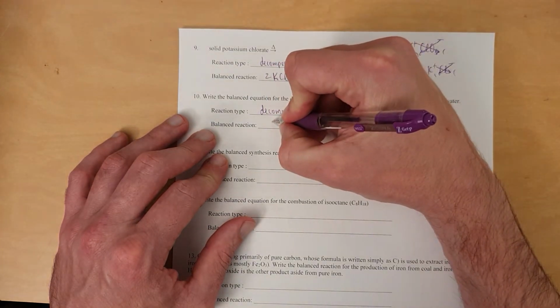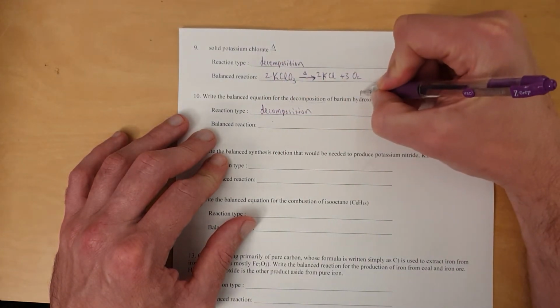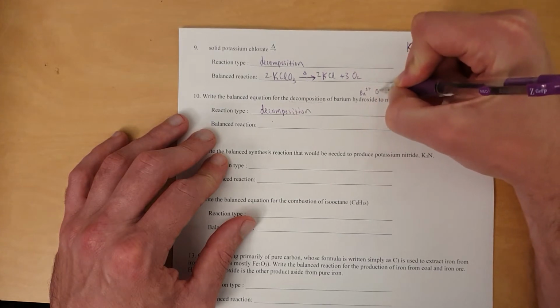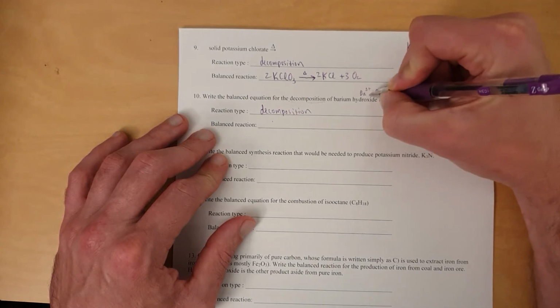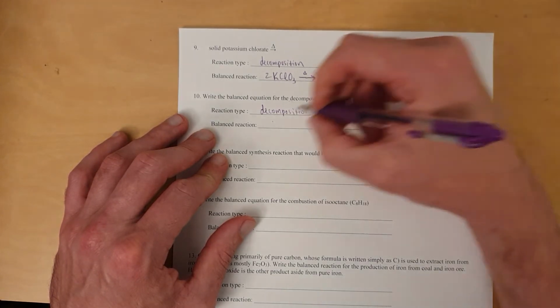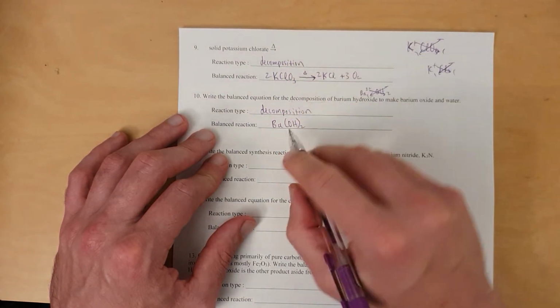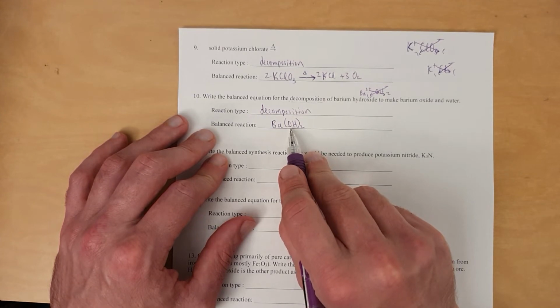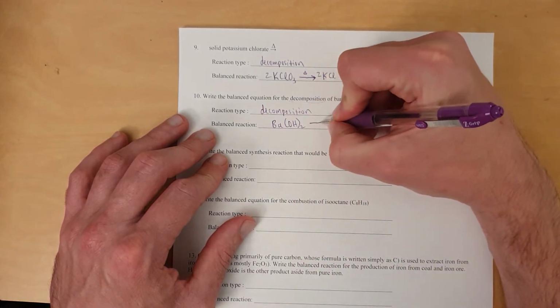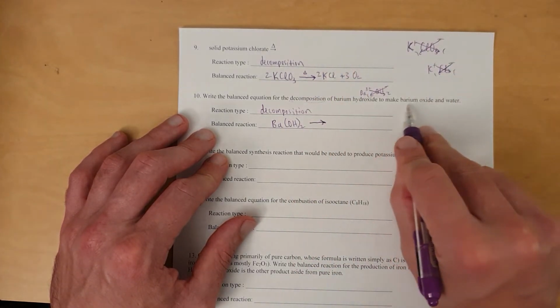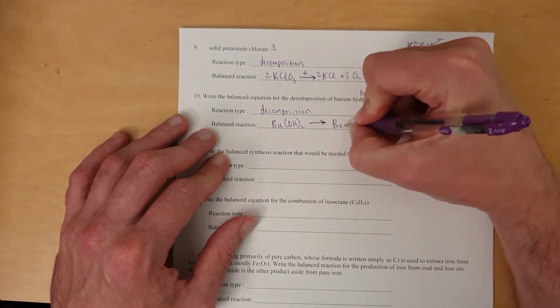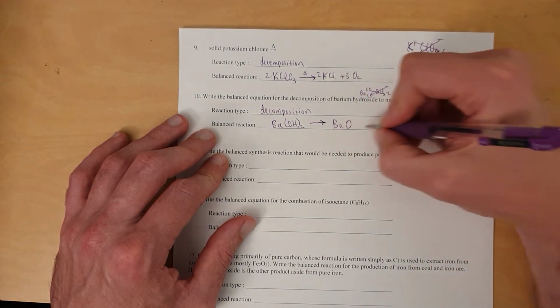All right, so barium hydroxide. By the way, barium is a 2+, hydroxide is a 1-, so the formula would be 1 barium and 2 hydroxides. Remember, polyatomic ions: if you got more than 1, you got to put parentheses. So that's going to decompose to make barium oxide and water.